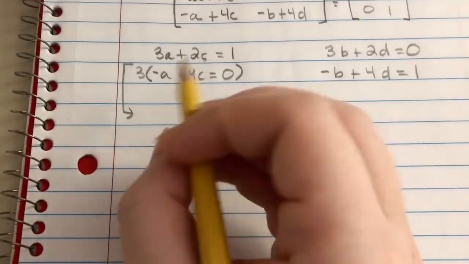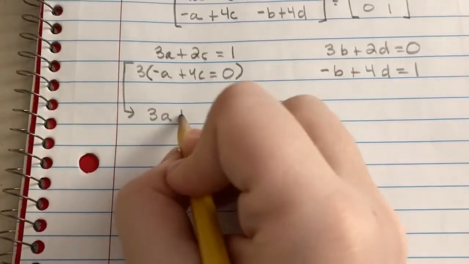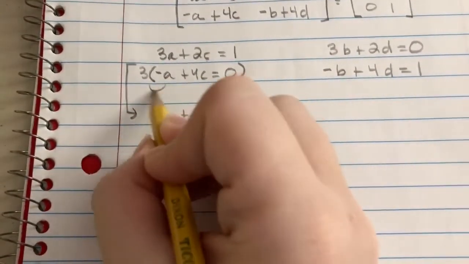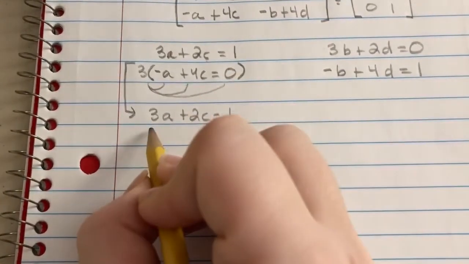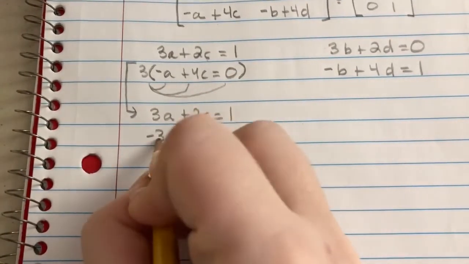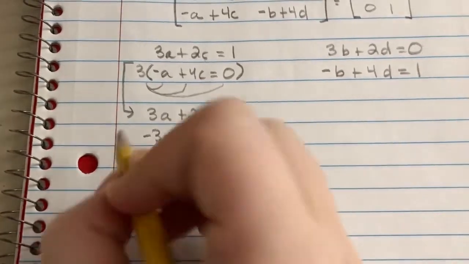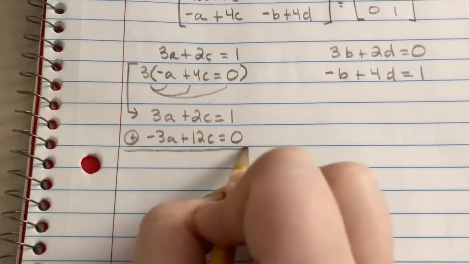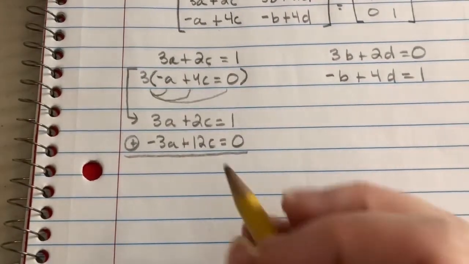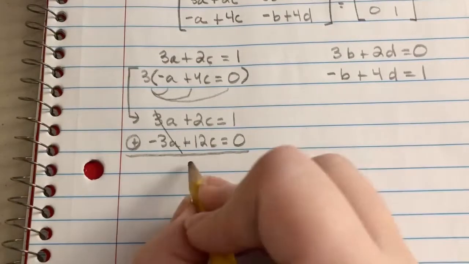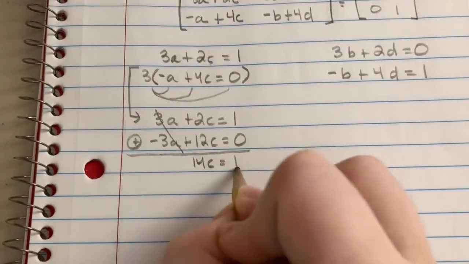If I do that, I'm going to keep the first equation the same, so 3a plus 2c is equal to 1, but then the second equation, I'm going to multiply everything by the 3, so 3 times negative a is negative 3a, then I'm going to get 12c, 3 times 0 is just 0. Then I can add those two equations together. 3a minus 3a is just 0, so that was eliminated. And then 2c plus 12c is 14c, 1 plus 0 is just 1.